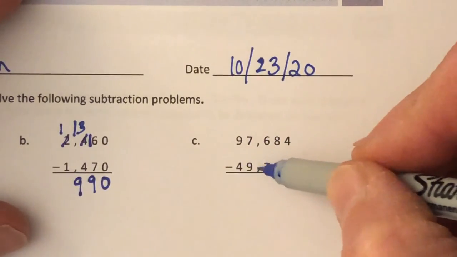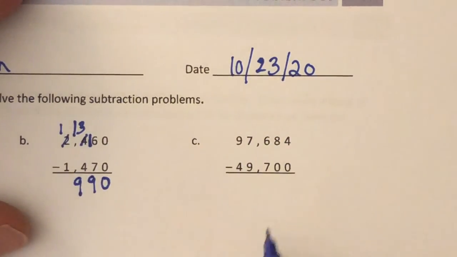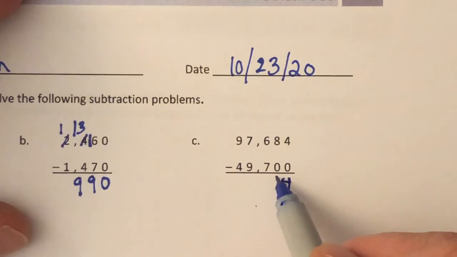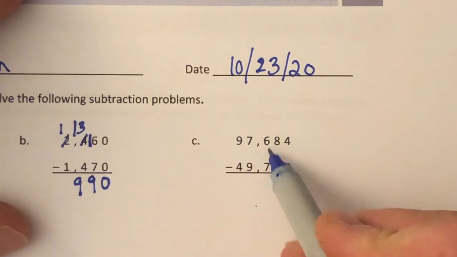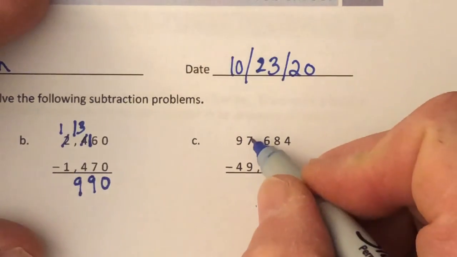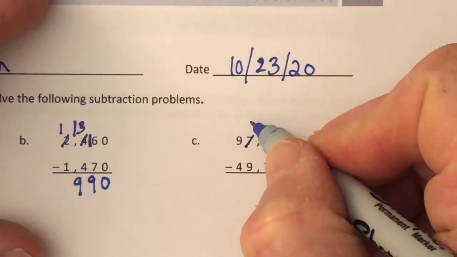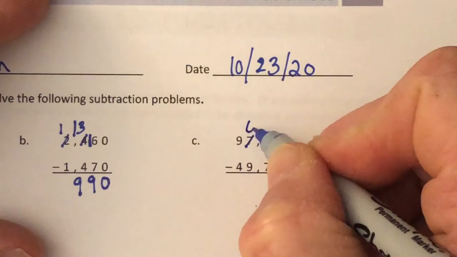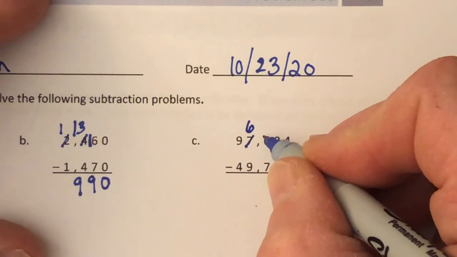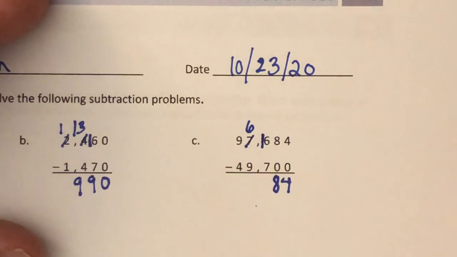And C. 97,684 minus 49,700. All right, so here in the ones place, 4 minus 0 is 4. 8 minus 0 is 8. 6 minus 7, can't do it. Okay, so now I'm going to come over here, borrow from the 7, with my thousands place, leave 6 thousands, take that 1,000 I took, and break it into 10 hundreds. It makes 16 hundreds.